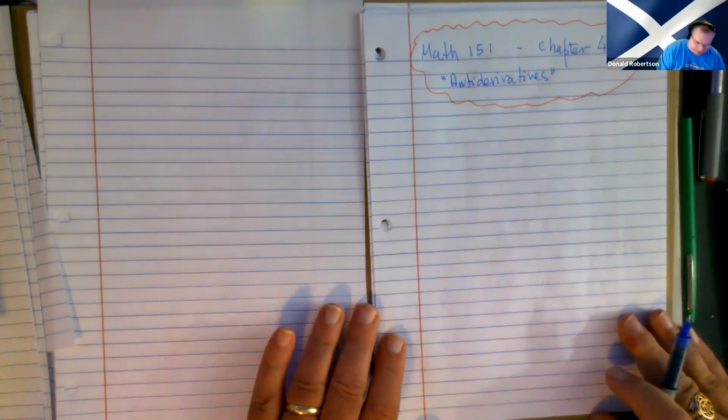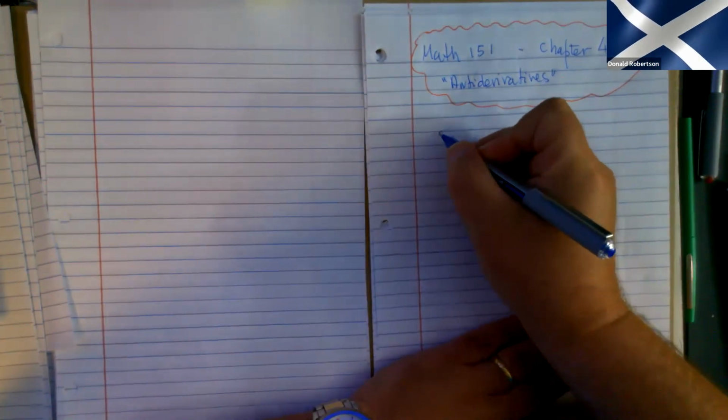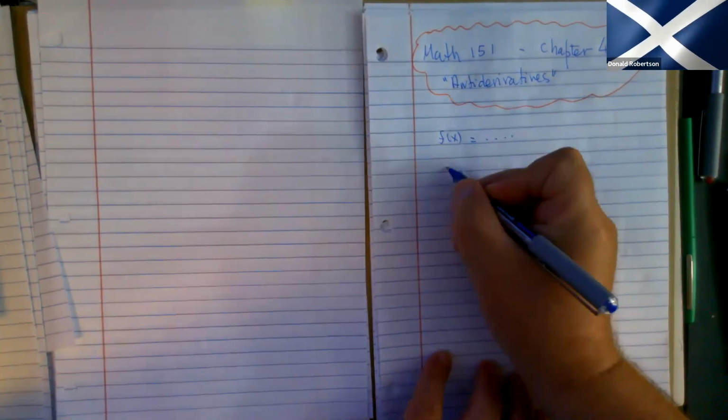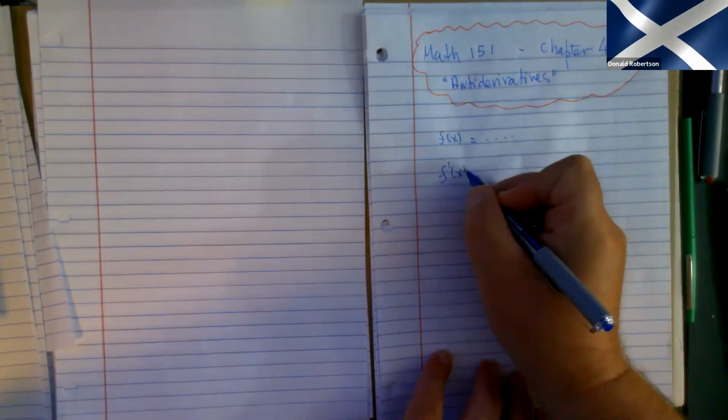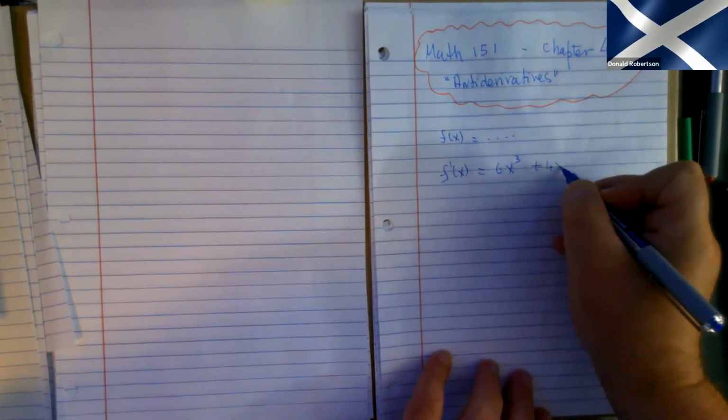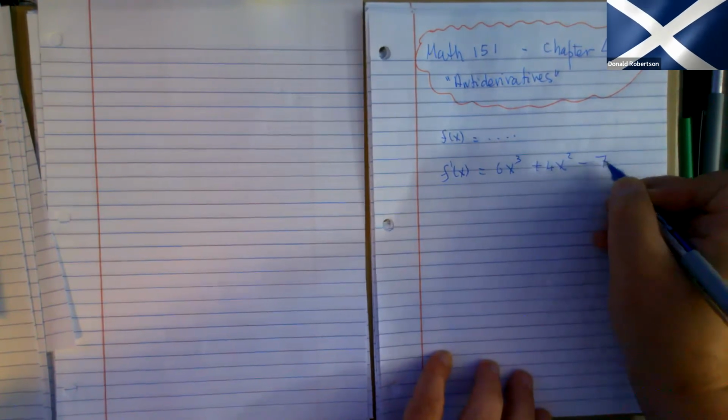Here's a puzzle for you. I have a function f of x. I'm not going to tell you who he is. But when I differentiated him, I got 6x cubed plus 4x squared minus 7.